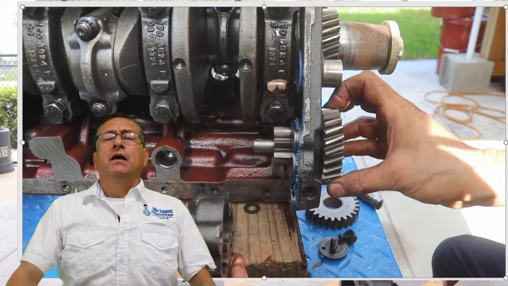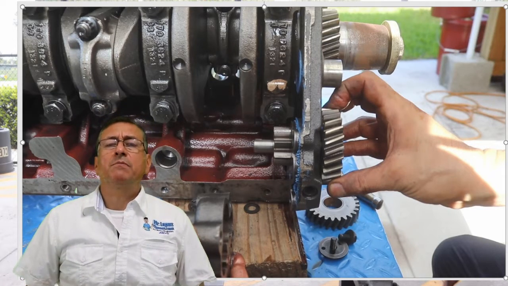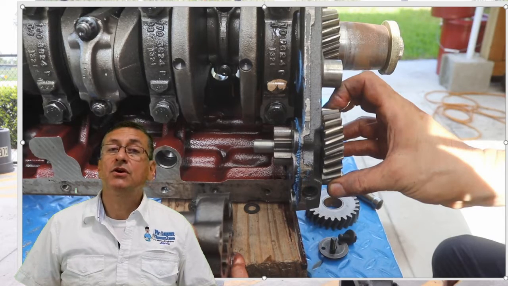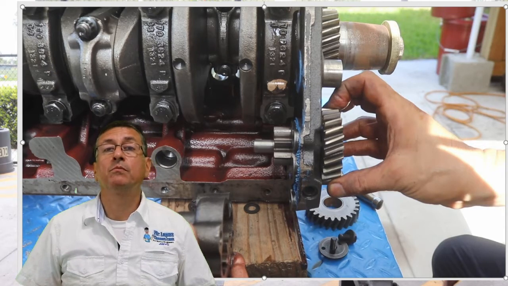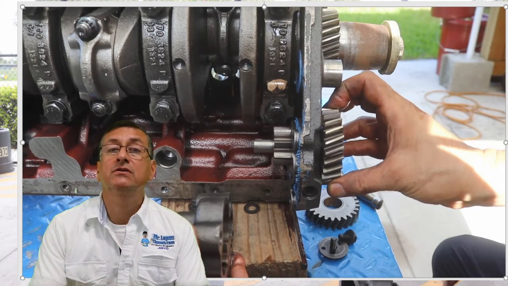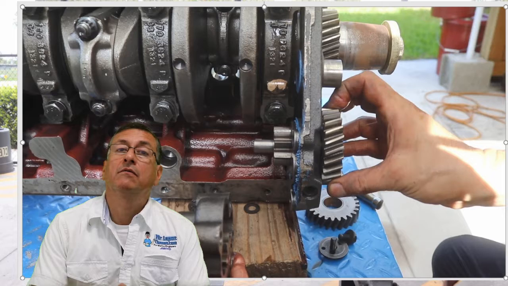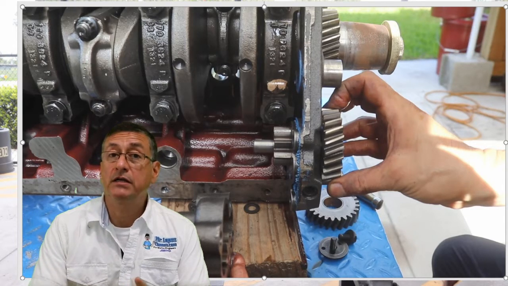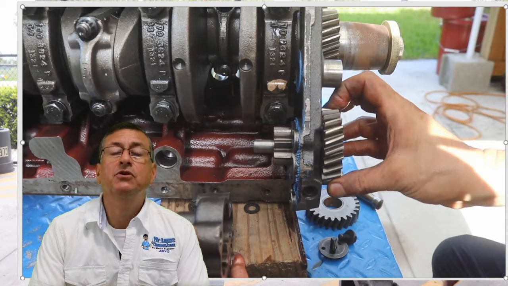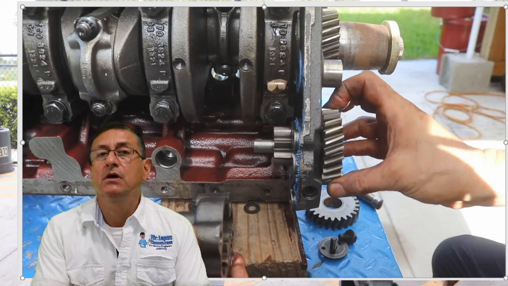How often should the oil pump be replaced? In each overhaul, the oil pump should be replaced, or if you have problems of low pressure. For example, you replace the bearings, you replace the gaskets, and the oil pressure continues low.